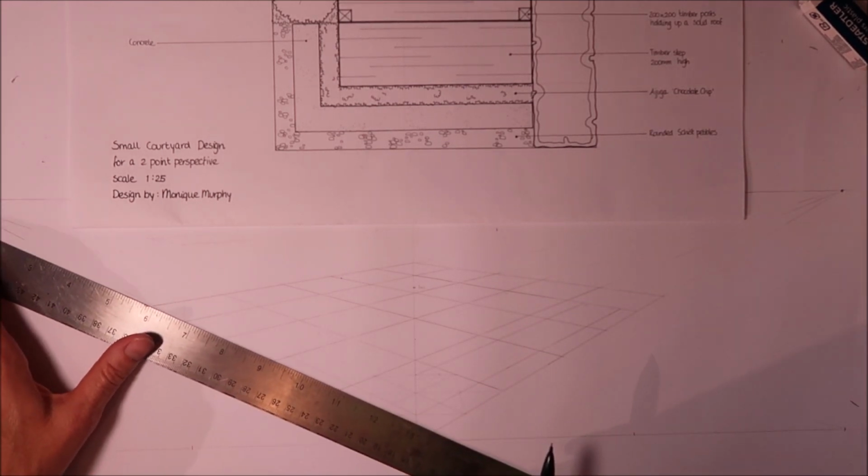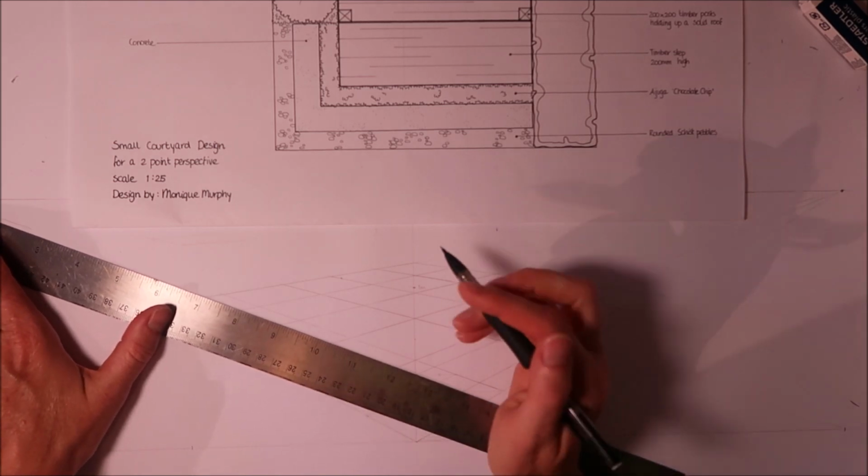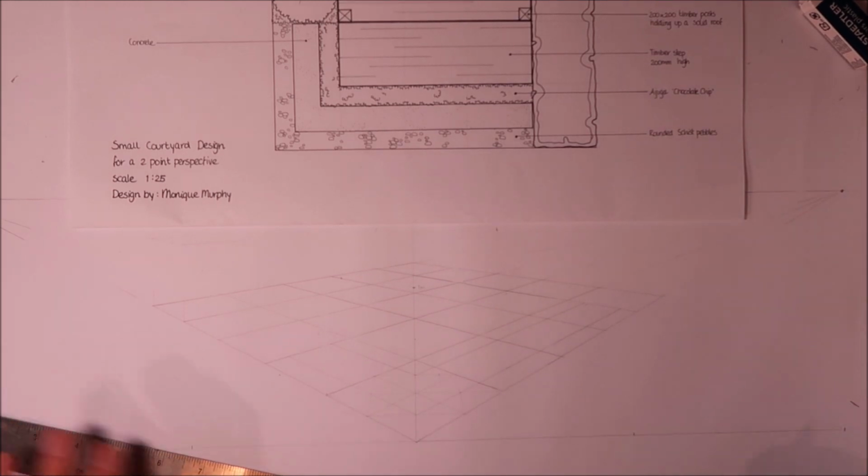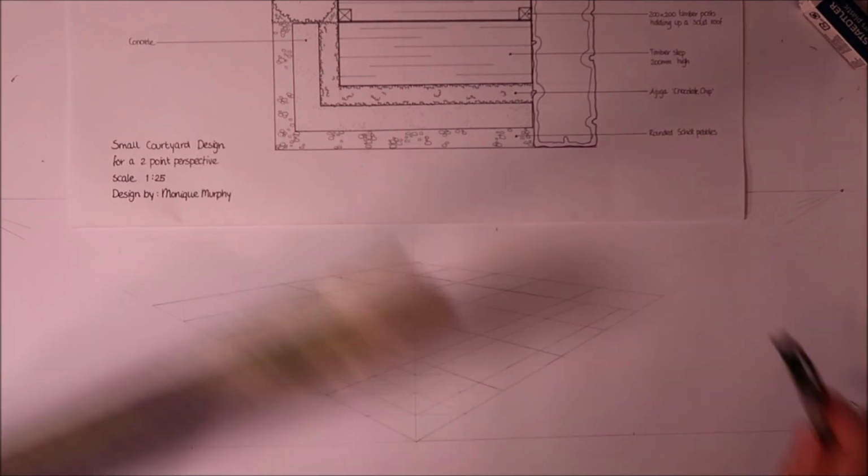So I think once you know these little techniques about finding the middle of spaces, you can start applying it to lots of other things. Okay, there that is.